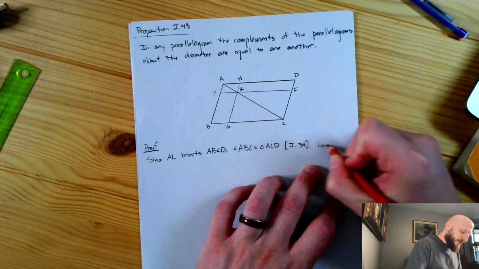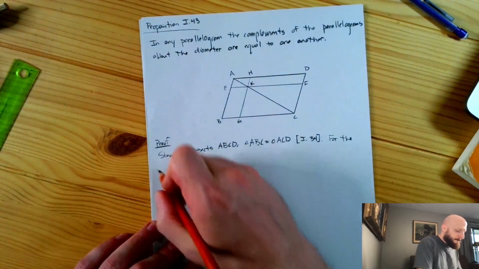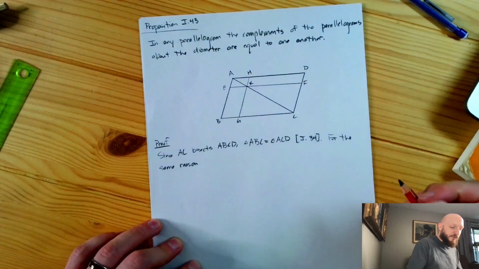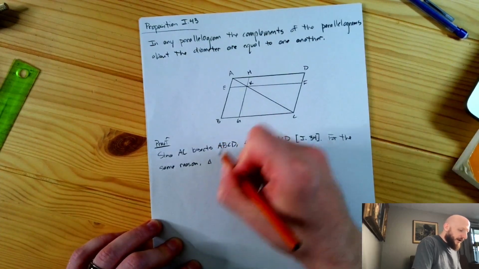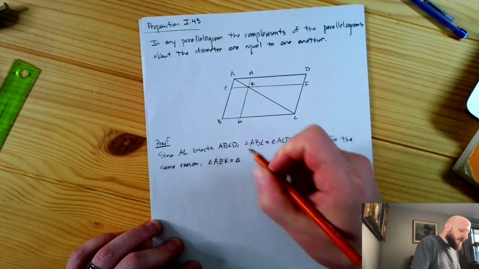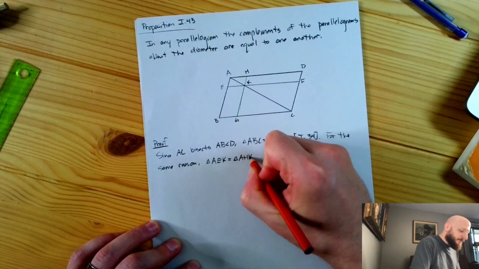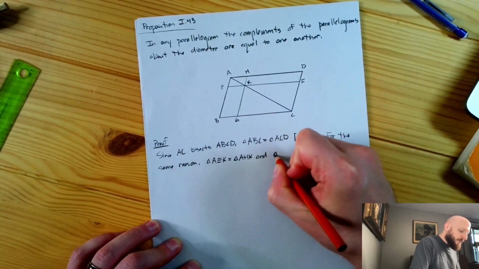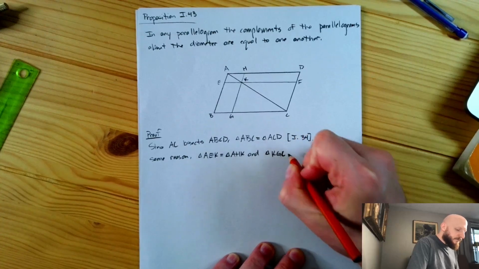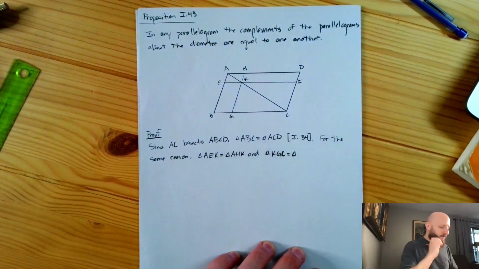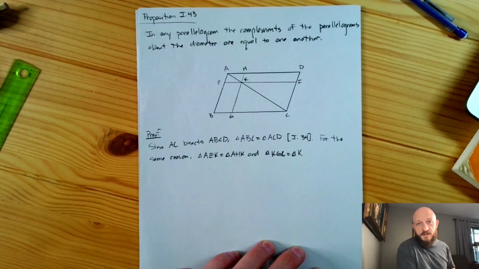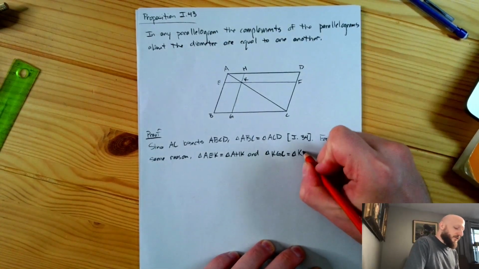So for the same reason, or identical reasoning, we would get that triangle AEK is equal to triangle AHK, and triangle KGC is equal to triangle, and I'll keep in line with the ordering of the letters in the book, triangle KFC.